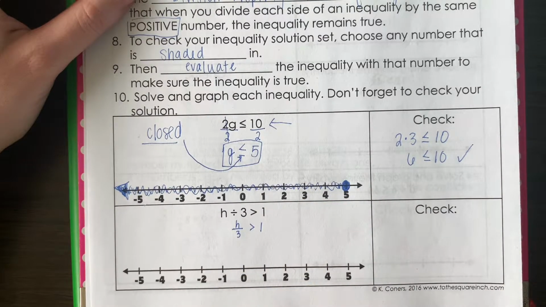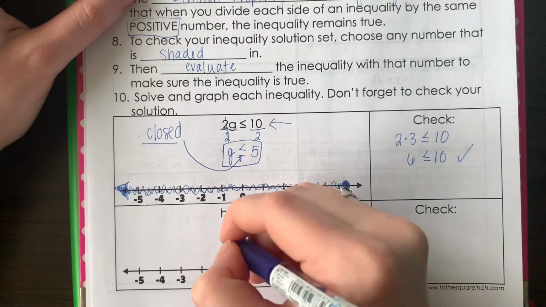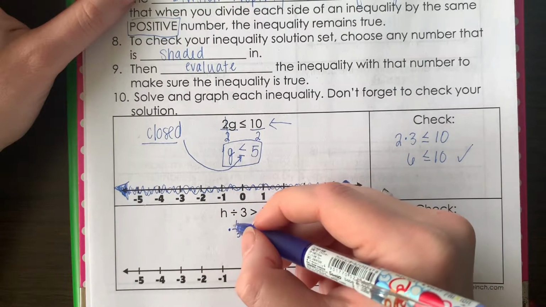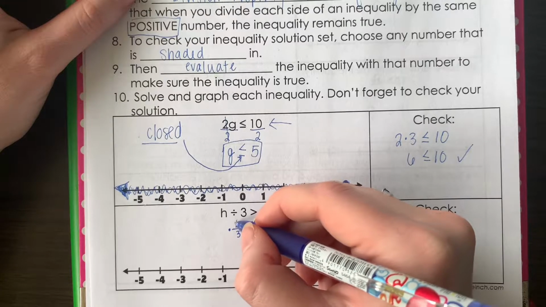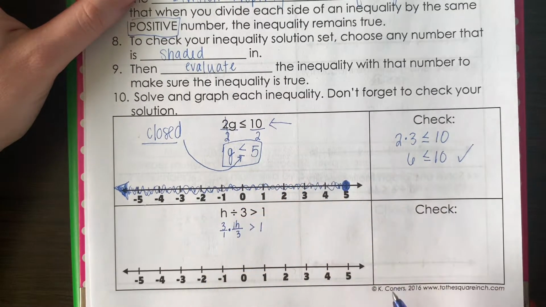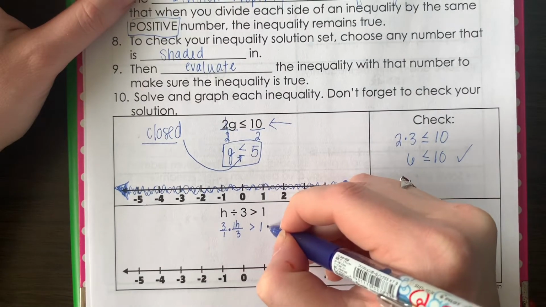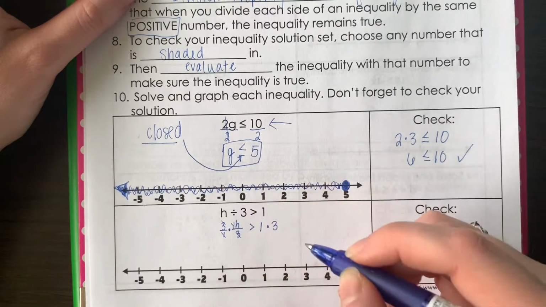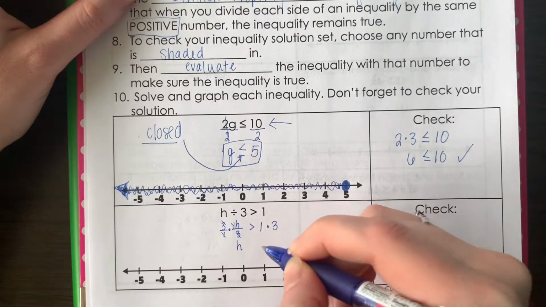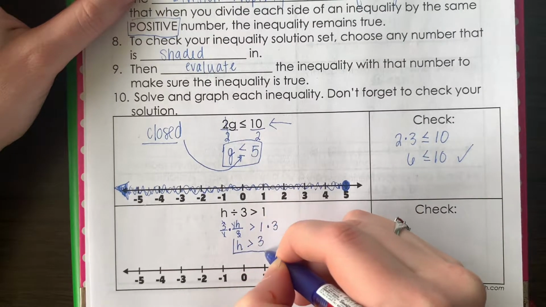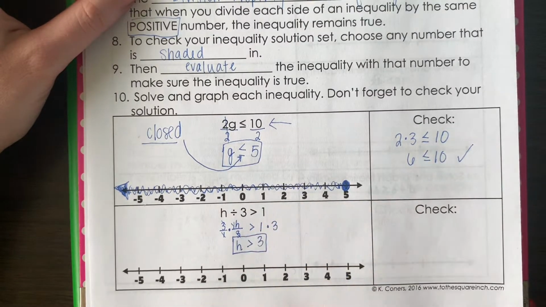Well, what's the inverse operation of division? Multiplication. You could also think about the multiplicative inverse, or that reciprocal, which for 1/3 is 3 over 1. So that's why we're multiplying by 3. And then multiply by 3 over here. So we can see our 3's cancel, those 1's cancel, so we're left with a single h. And then greater than, well, 1 times 3 is 3. So our inequality is h is greater than 3.